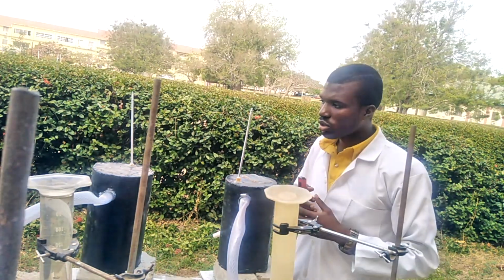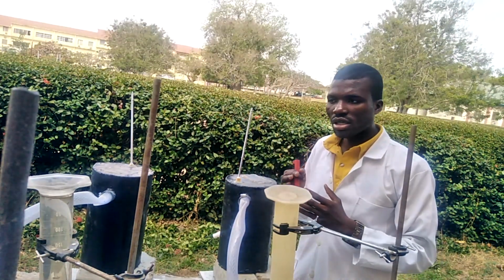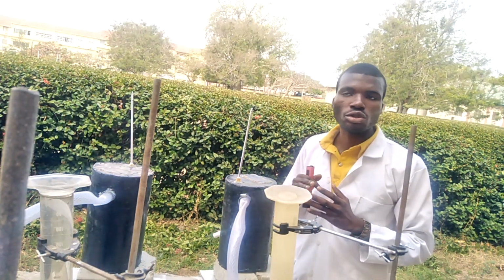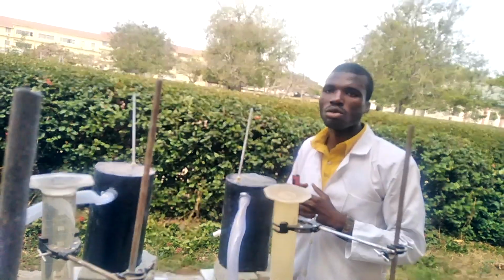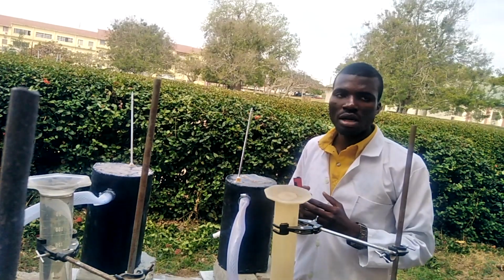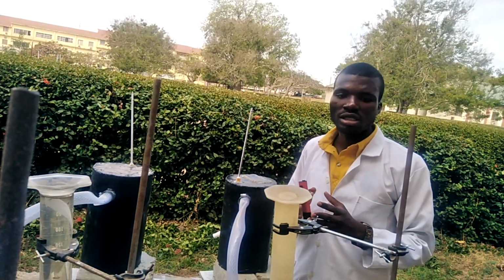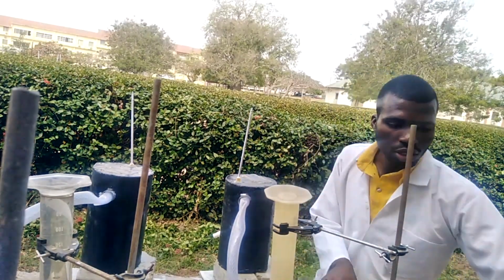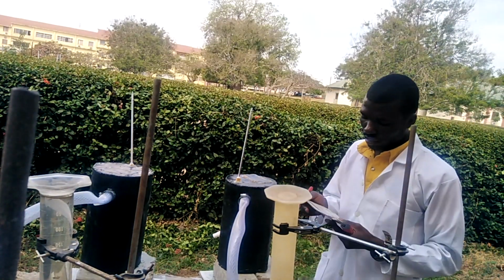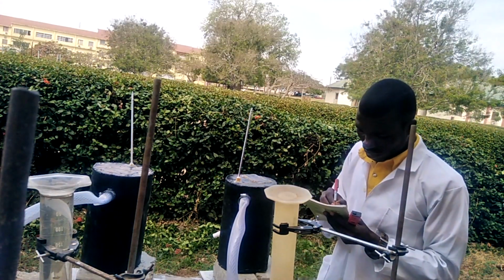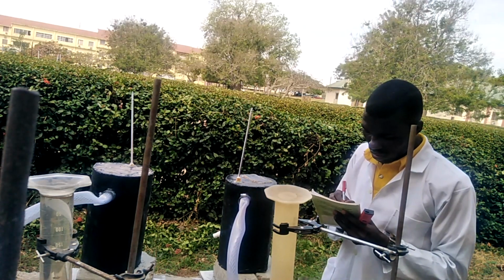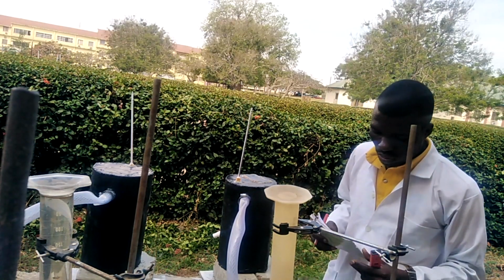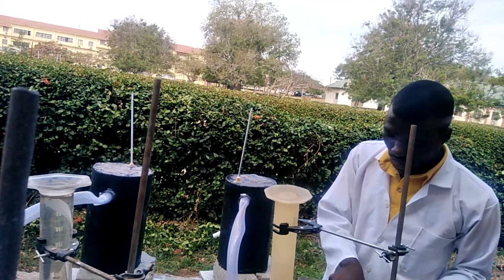First of all, our temperature is 30 degrees Celsius, which is very key. It's very important. We don't want too high a temperature, as a high temperature will harm the microorganisms that facilitate this process. Our temperature is 30 degrees Celsius, which we are noting down.